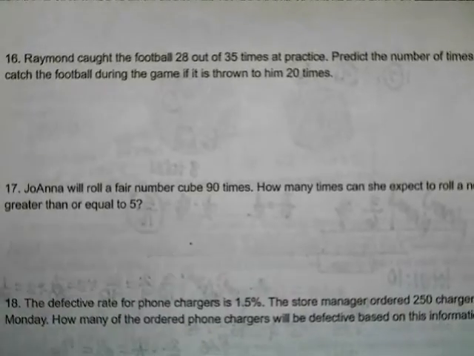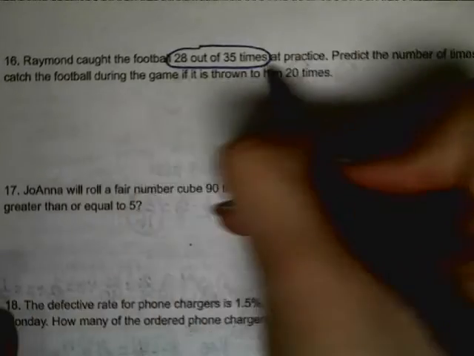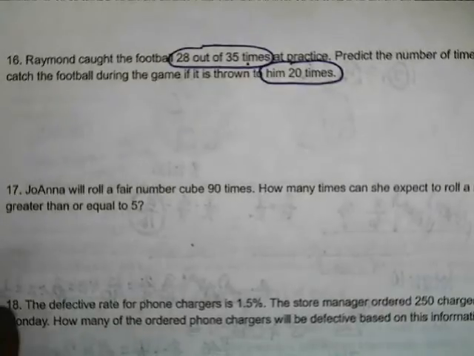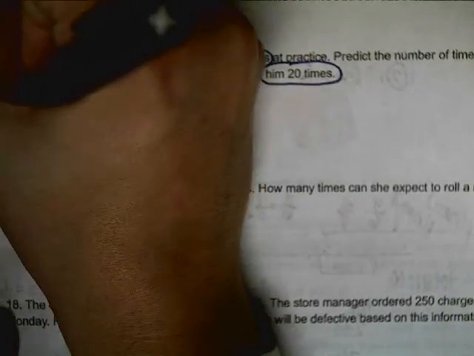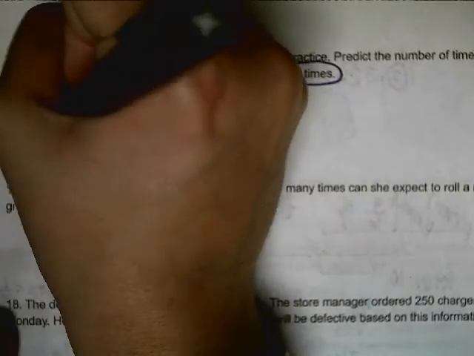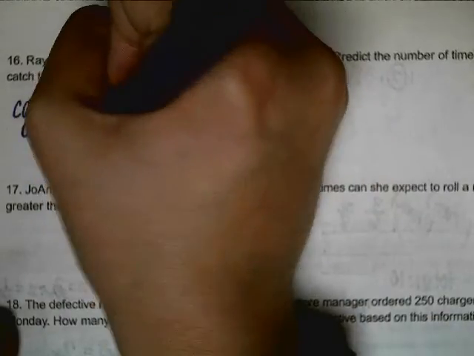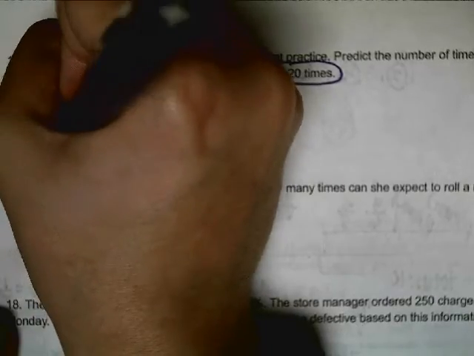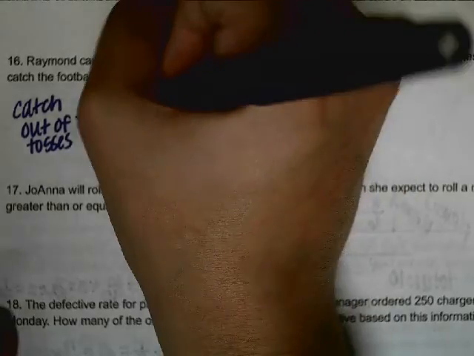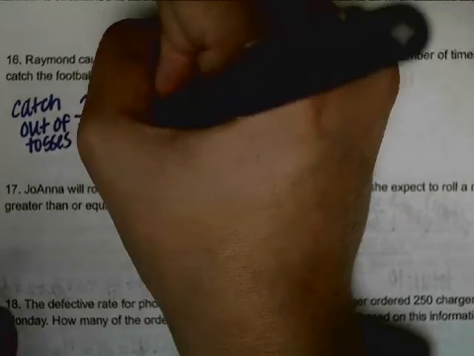Question 16. Raymond caught the football 28 out of 35 times at practice. Predict the number of times he will catch the football during a game if it's thrown to him 20 times. So we know he can catch 28 out of 35 tosses. Okay? We want to know how many he can catch out of 20 tosses.